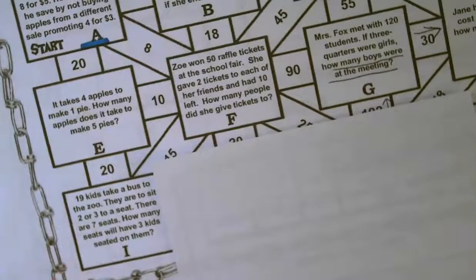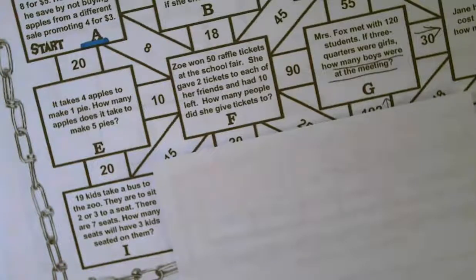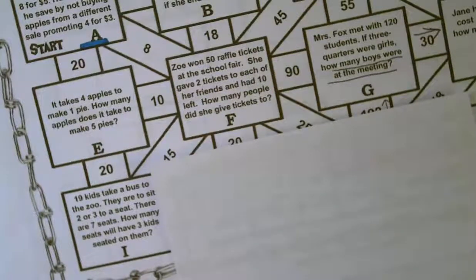Problem F. Zoe won 50 raffle tickets at the school fair. She gave 2 tickets to each of her friends and had 10 left. How many people did she give tickets to?